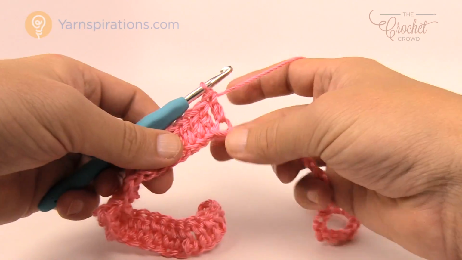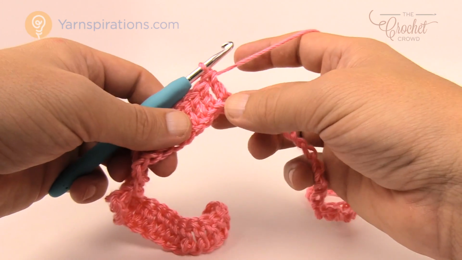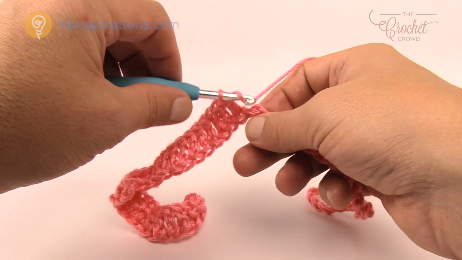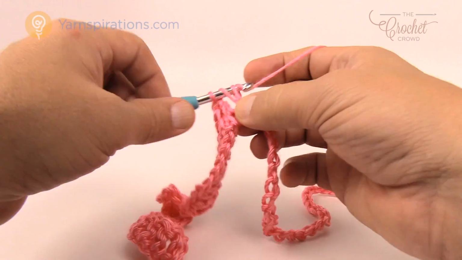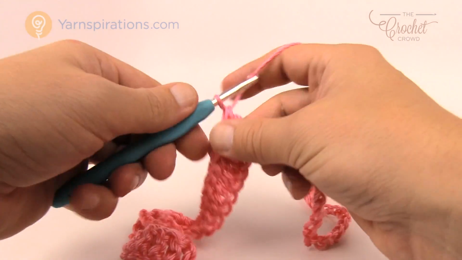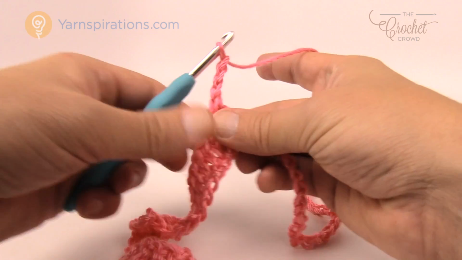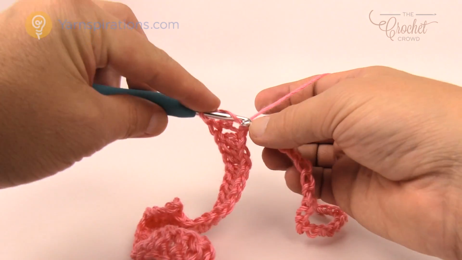So now what we're gonna do is that we're gonna be at the top of this one. So the next one is gonna be 1 double crochet by itself into that one, followed by a chain 3, 1, 2, 3, go to the next chain and double crochet.